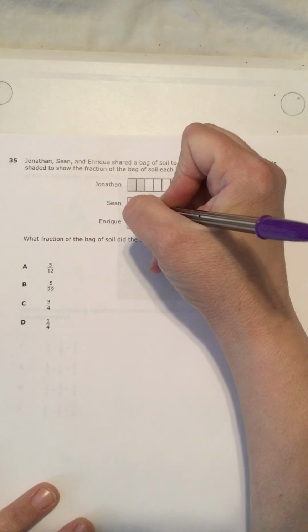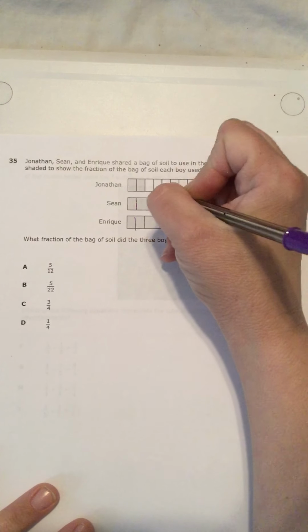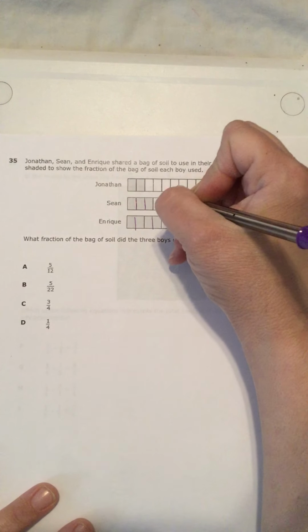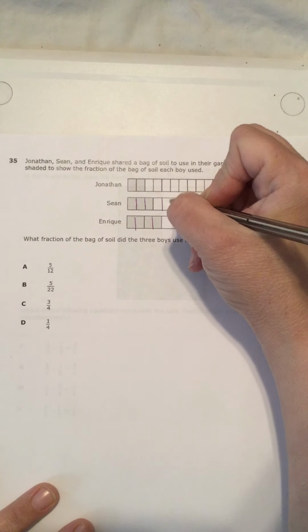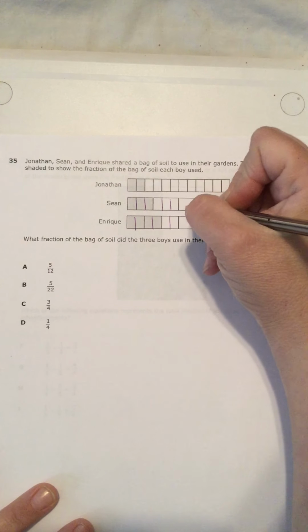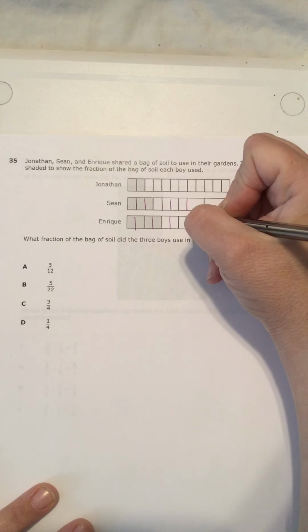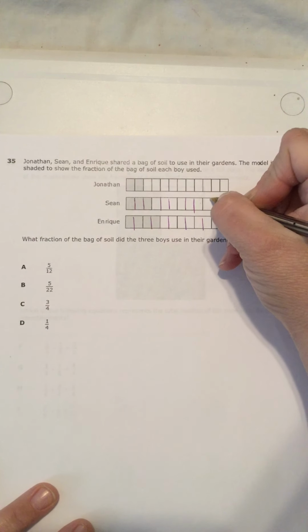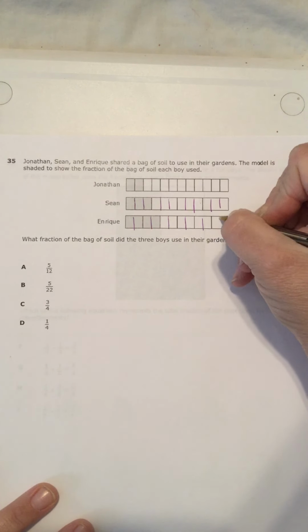So I'm going to bring down to where everything is lined up and they are the same fractions. Now, all of them are exactly the same.